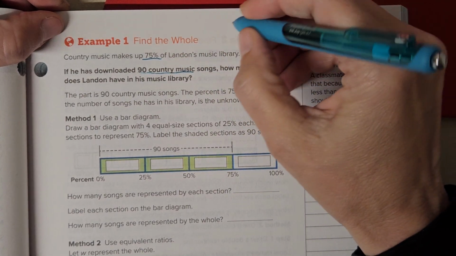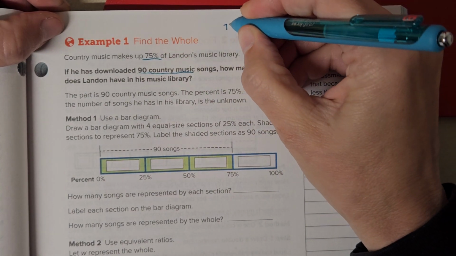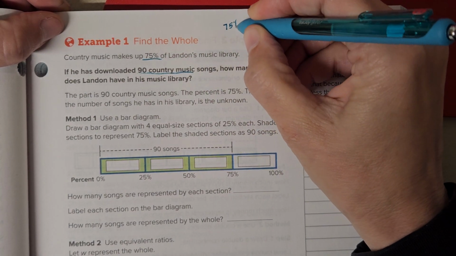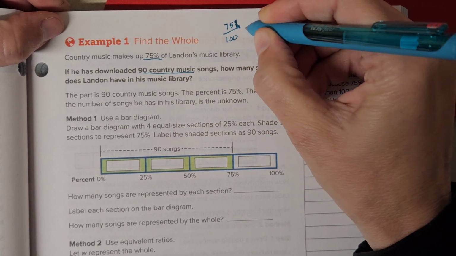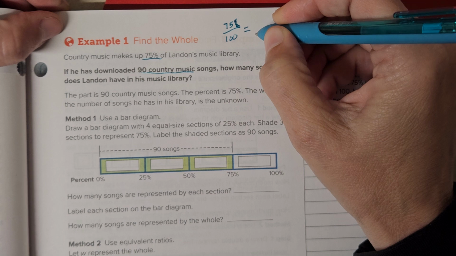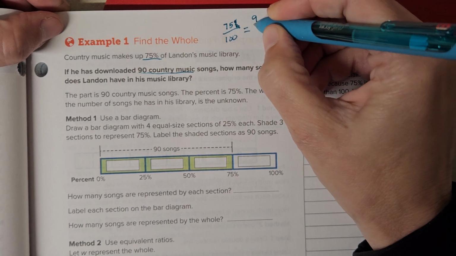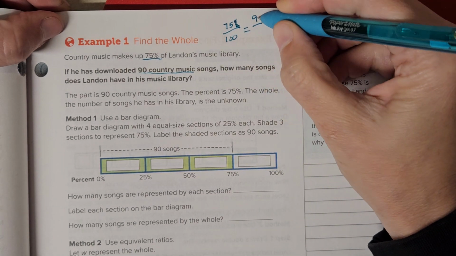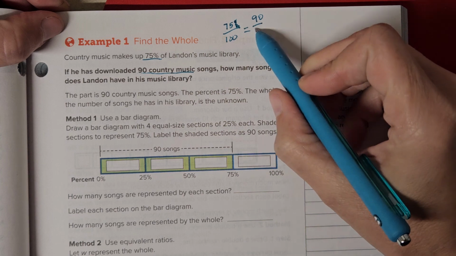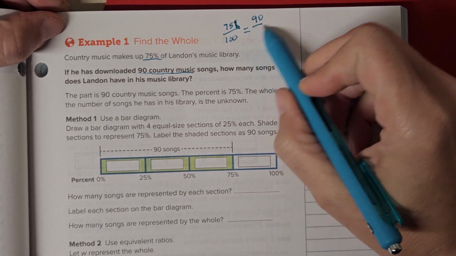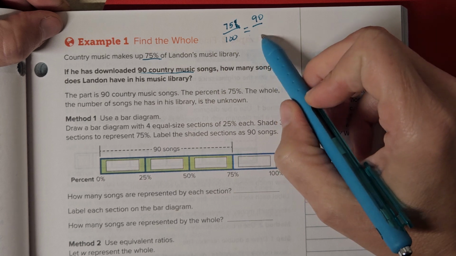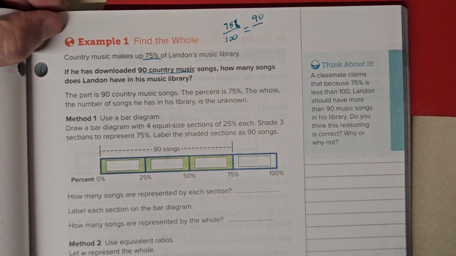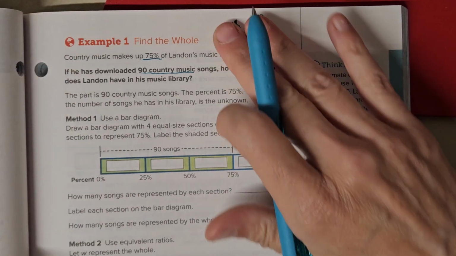So if we were going to write that as a ratio, 75 percent equals 90 songs. And we want to know the 100%. A lot of what we've been doing is 75%, and we've known what the 100% is. But now we don't know what that 100% is. Okay? We'll get back to that.